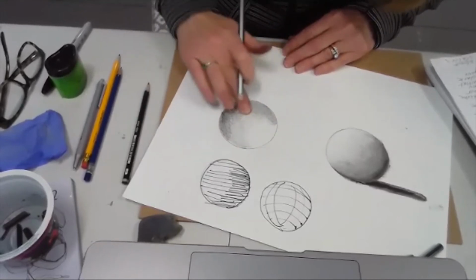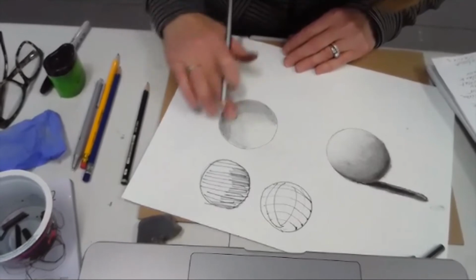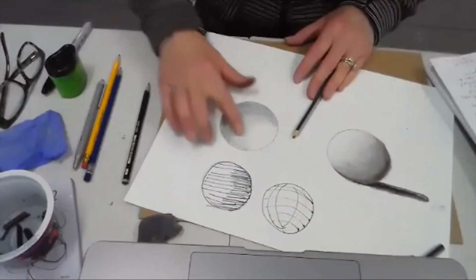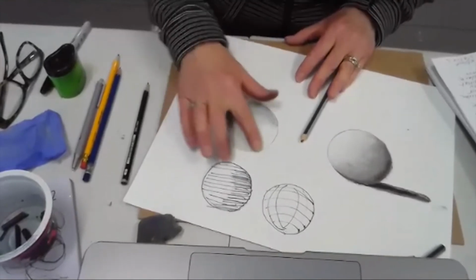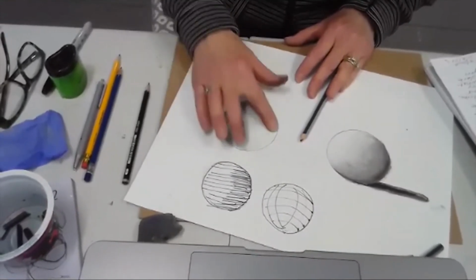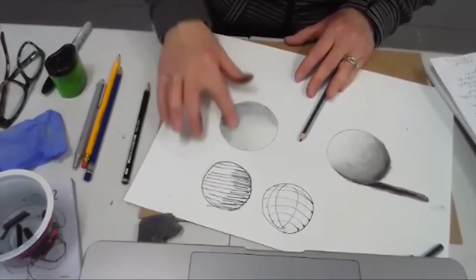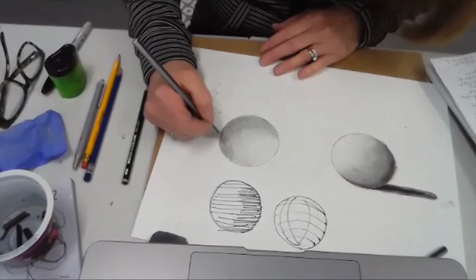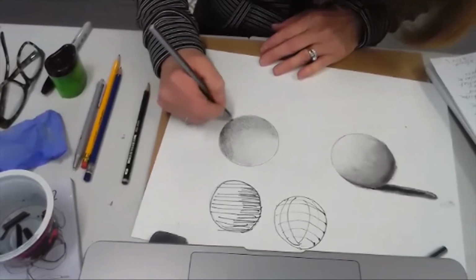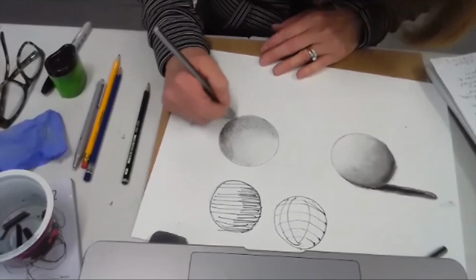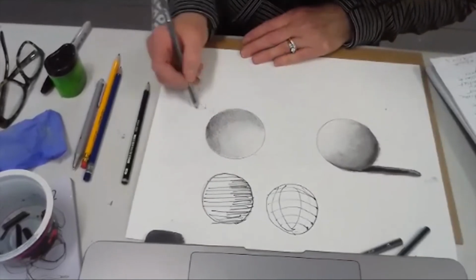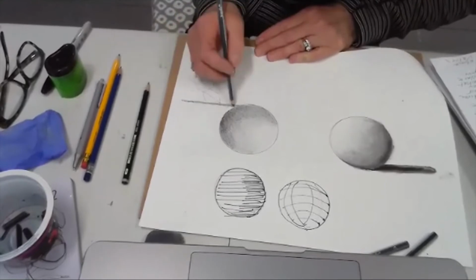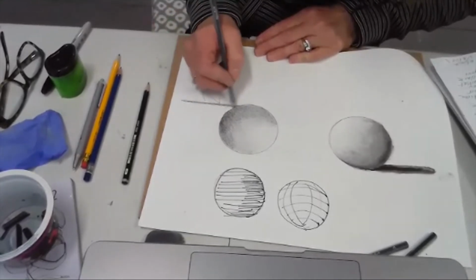And then you can use your finger to start blending those too. Okay. This looks a little dark here from the lighting. I'm going to just darken this edge up gently, gently. And we might as well put a shadow here. This one's going the opposite direction. And the shadow is fairly thin for this particular ball.